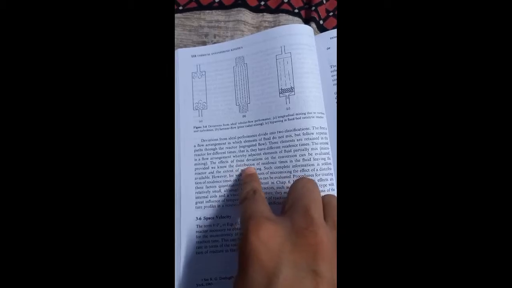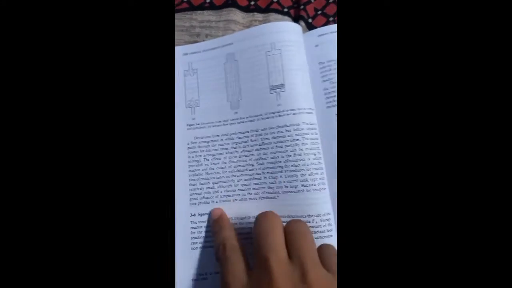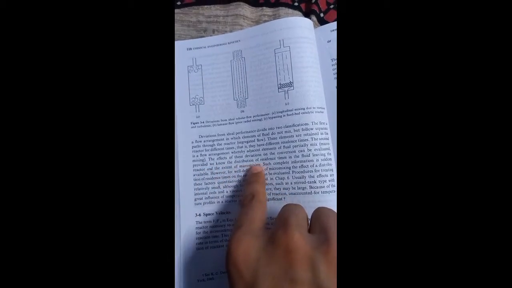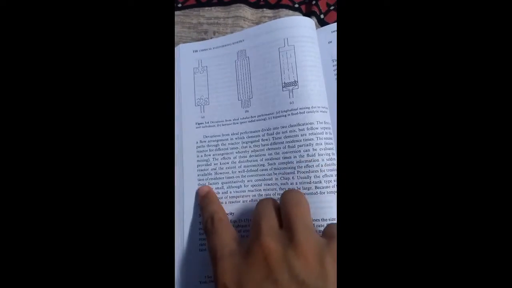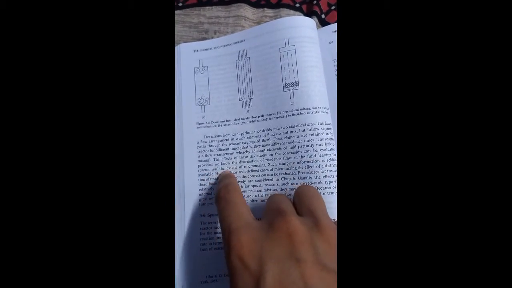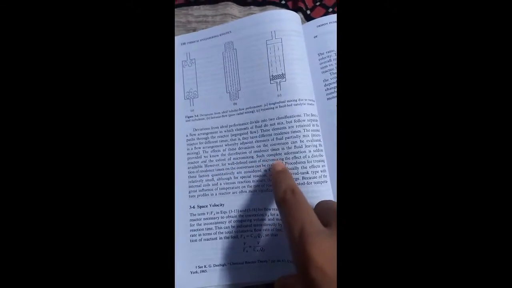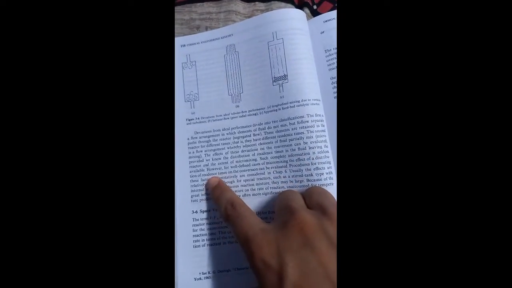The effect of this deviation on the conversion can be evaluated provided we know the distribution of residence time in the fluid leaving the reactor and the extent of micro mixing. Such complete information is seldom available.